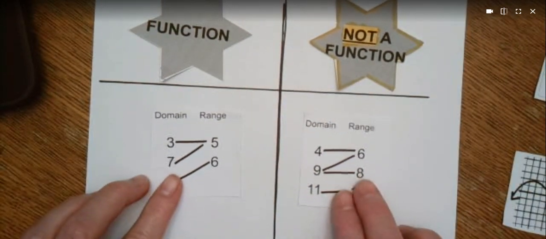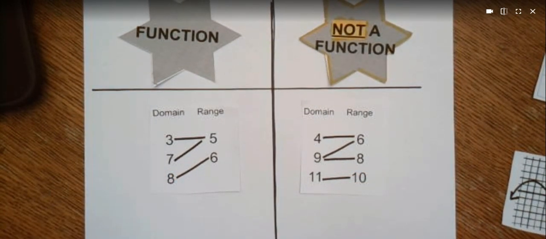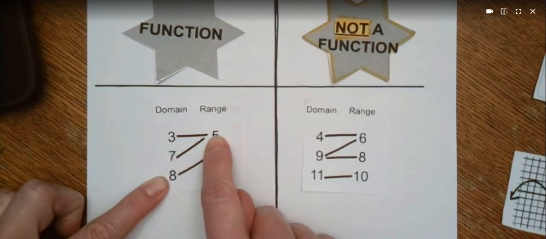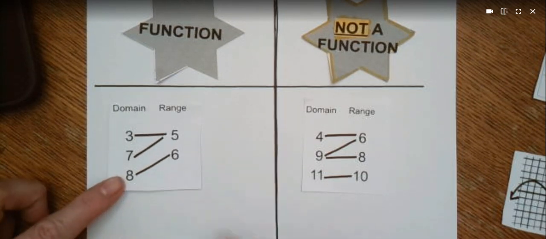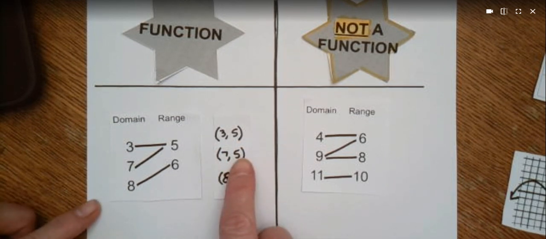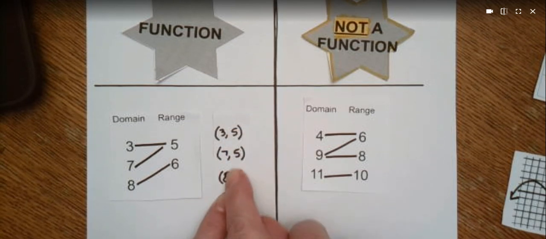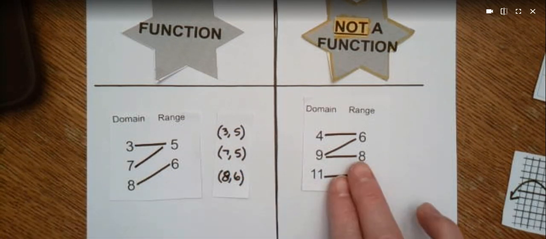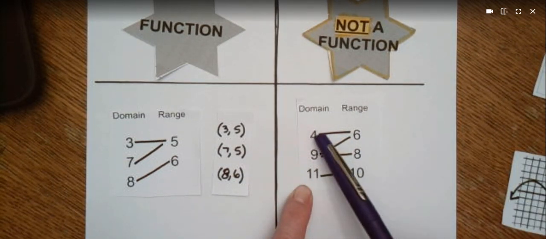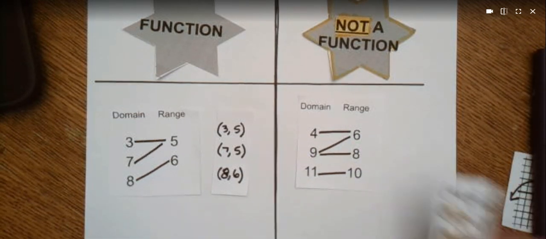mapping diagrams. The best thing I can tell you is think about the birthday example, right? So think, with this, see these two different people, they could have the same birthday, and that would be a function. Now, if I showed you the ordered pairs for this, 3 goes with 5, 7 goes with 5, it's okay for the y's to repeat, but we can't have any x values repeat. So this would be a function. This is not going to be a function, because do you see how these two people, the 4 and the 9, both have the same birthday? They have the same output? Not possible.